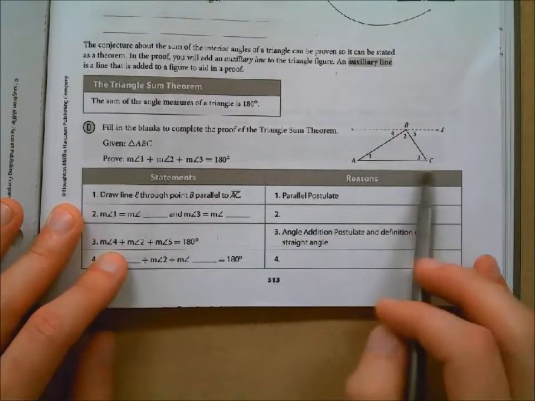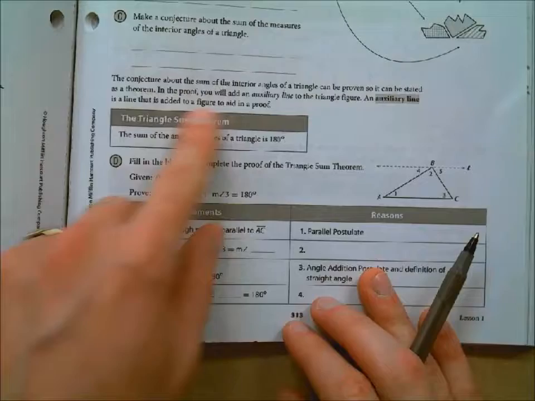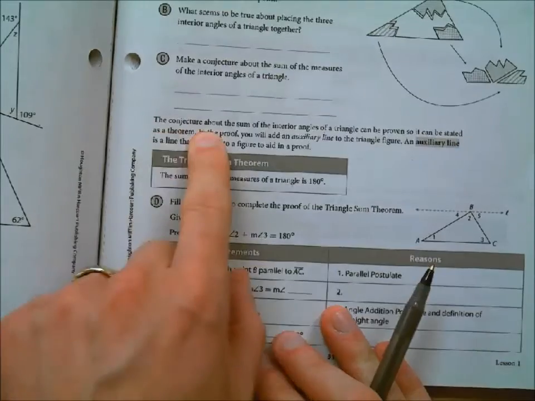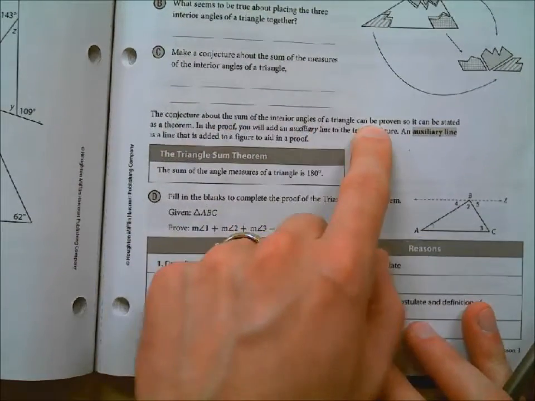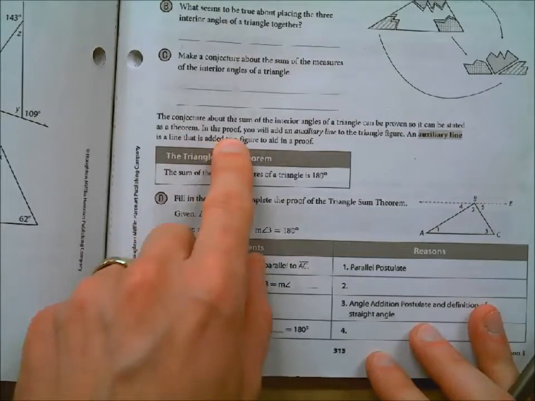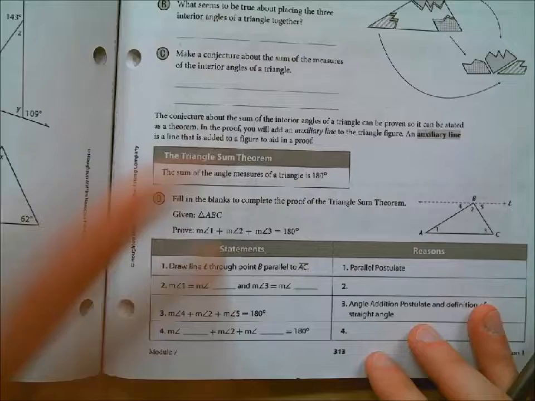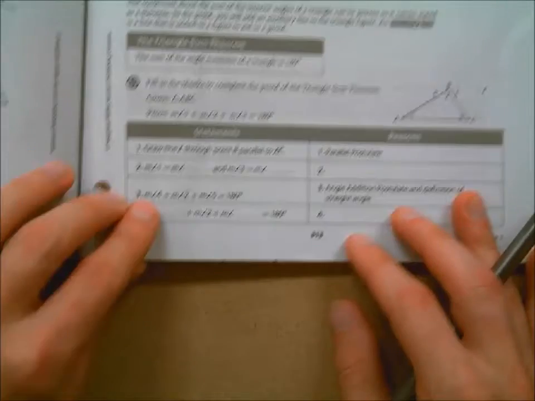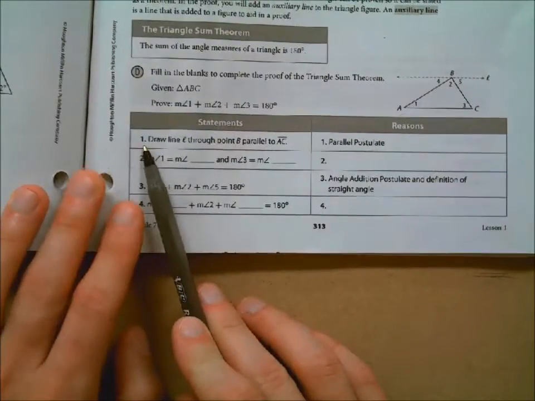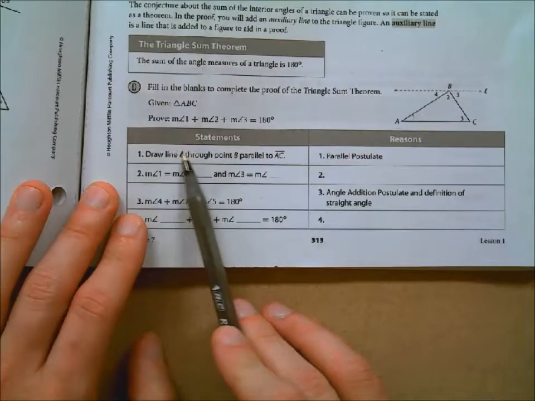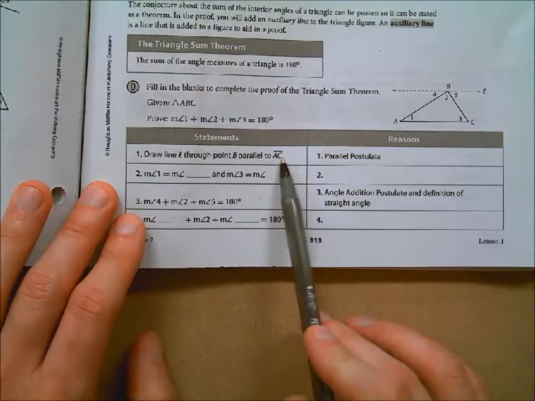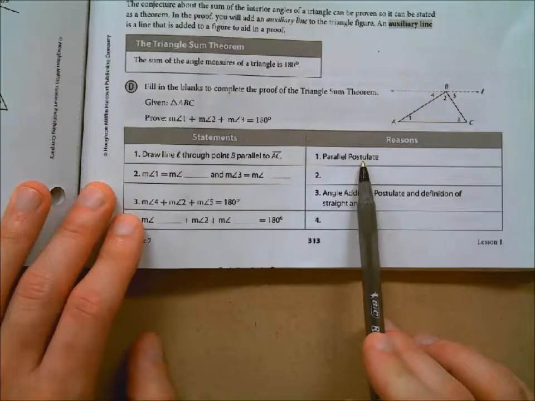If you read the previous information up here, the conjecture about the sum of the interior angles of a triangle can be proven, so it can be stated as a theorem. In the proof, you will add an auxiliary line to the triangle figure. An auxiliary line is a line that is added to a figure to aid in a proof. For step one, draw a line L through point B that's parallel to line AC, and we're allowed to do that by the parallel postulate. You don't have to worry about that right now.